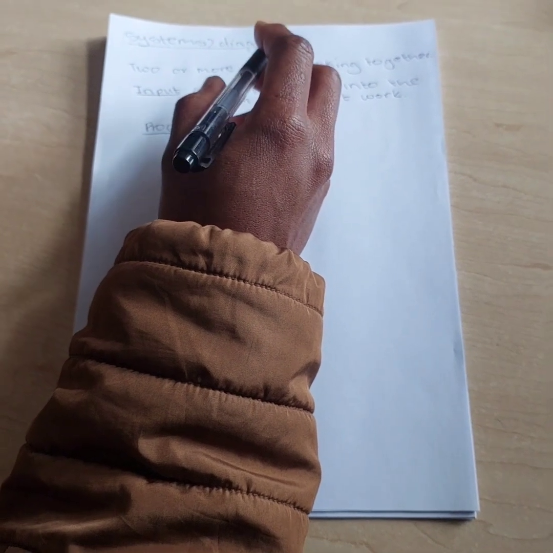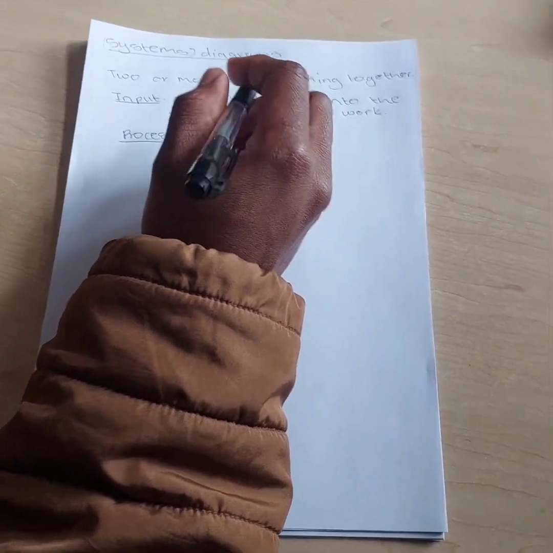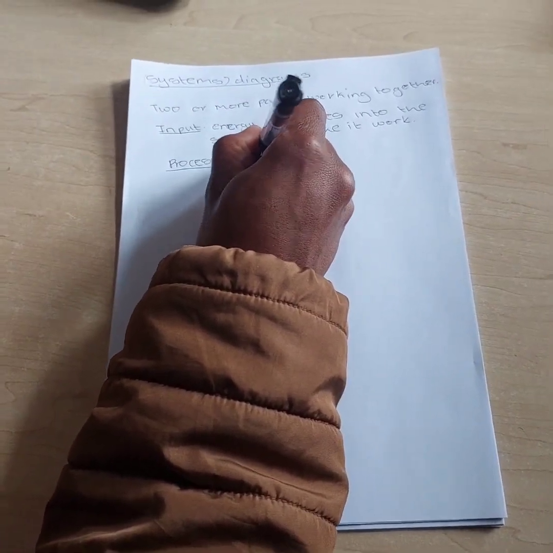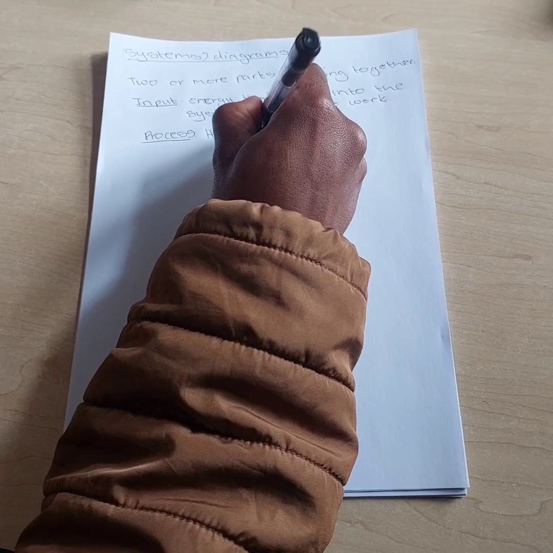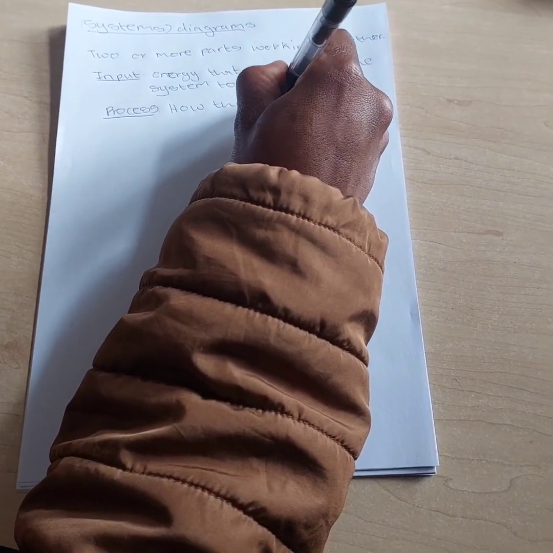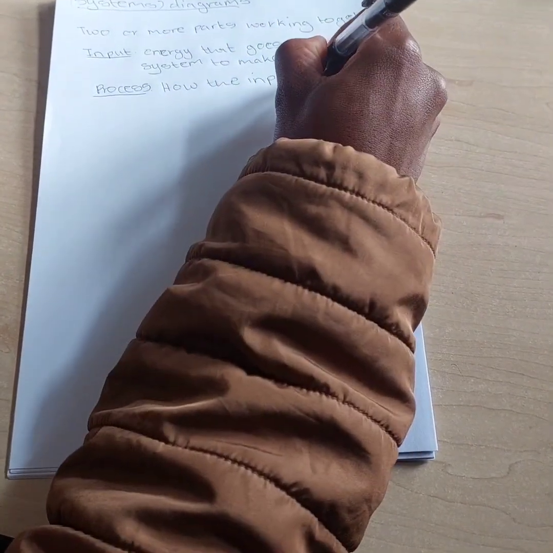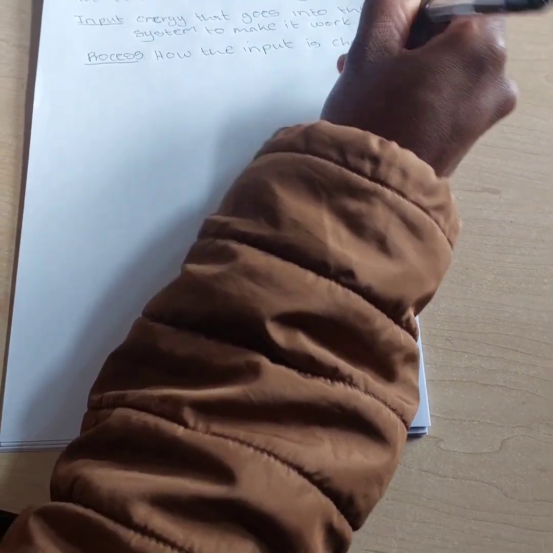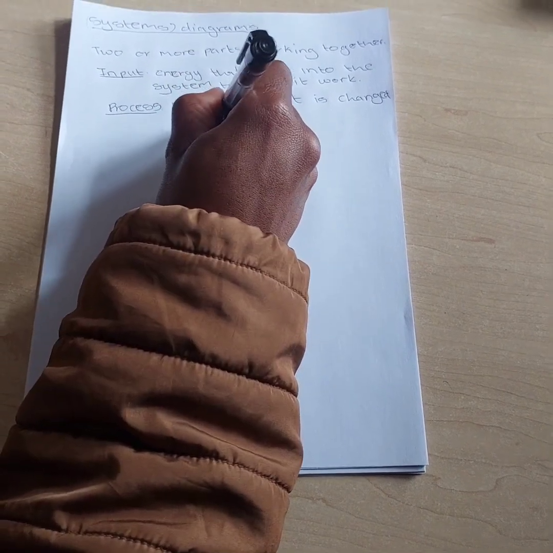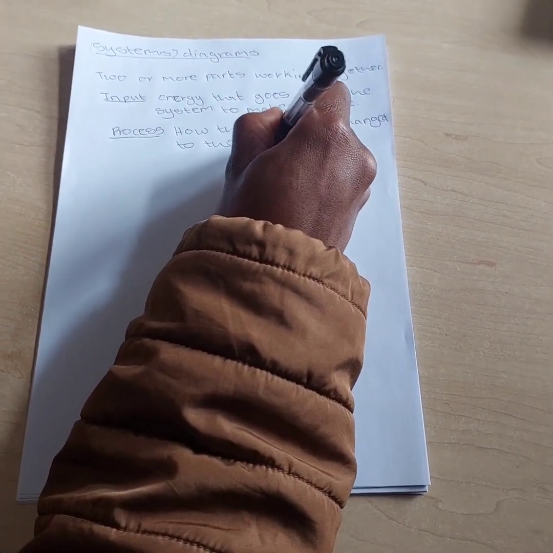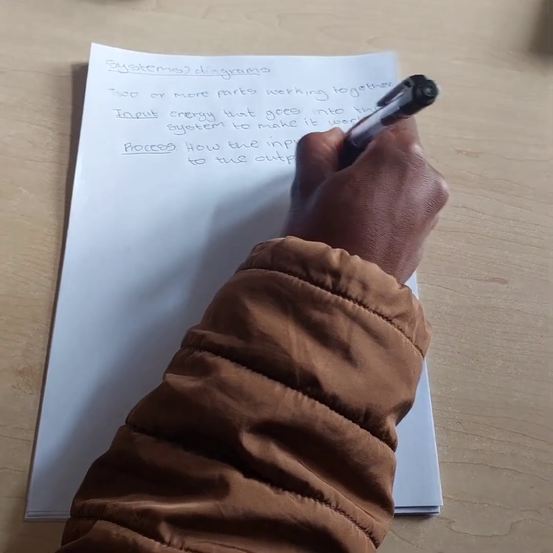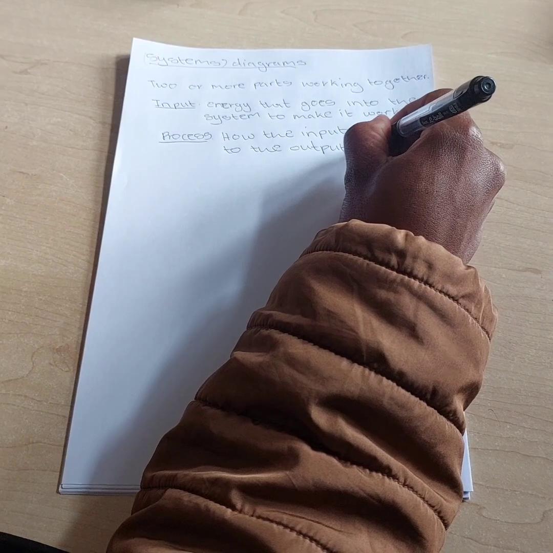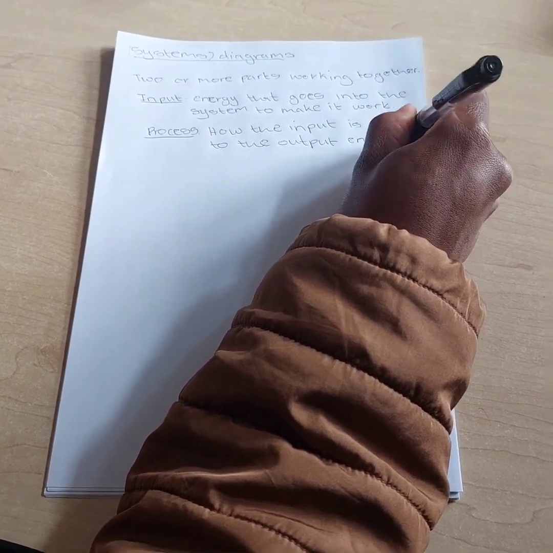It's how the input is changed to the output. It's how the input is changed to the output energy, that is the process.